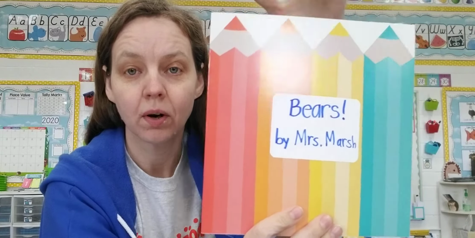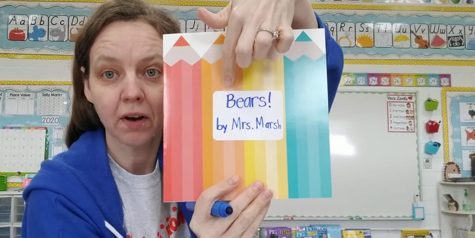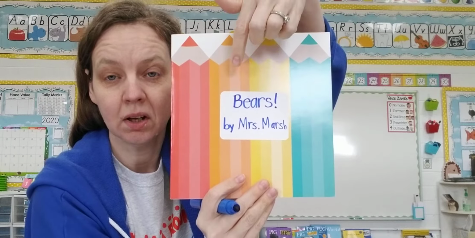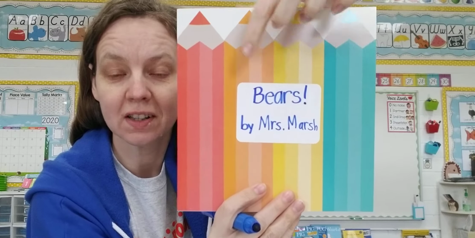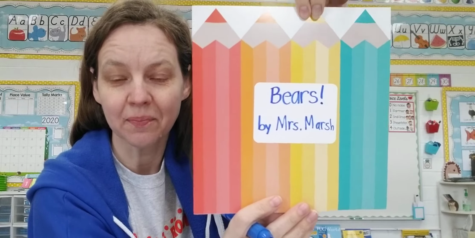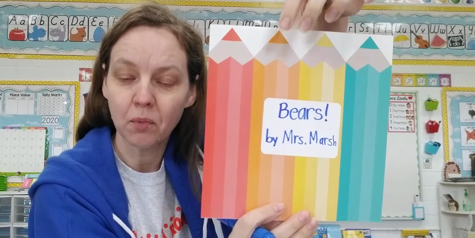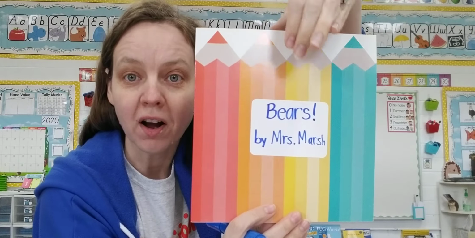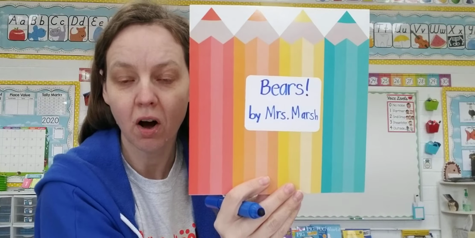Okay? So you might have to write your name small or put your name on 2 lines to fit it, so you would have your first and your last name. So mine is Bears by Mrs. Marshall, but yours might be Sharks by Samantha Keeler, or just Sam Keeler, either way that you want to write it. Or you might write All About Sharks. You can put more words in the title if you want. So the front cover has this little white spot for you to put your title and your author name.